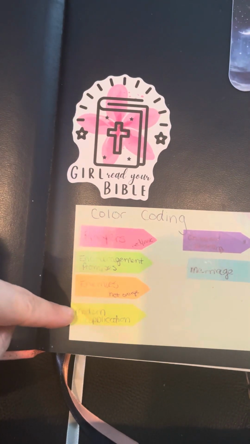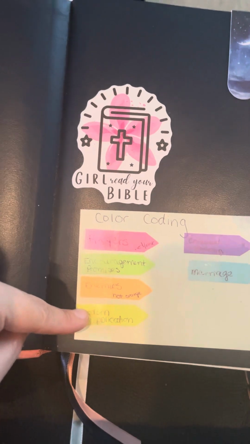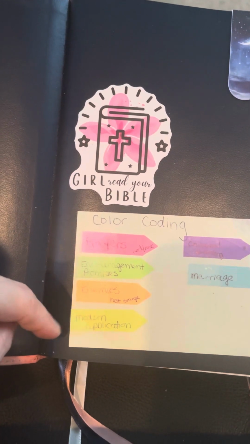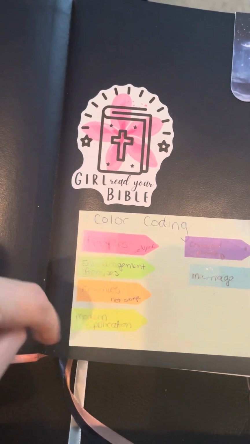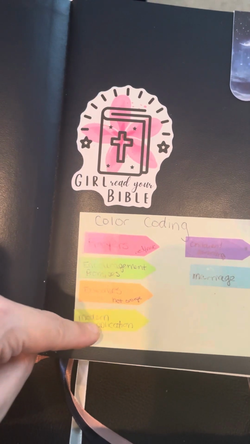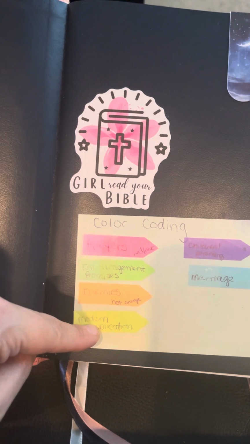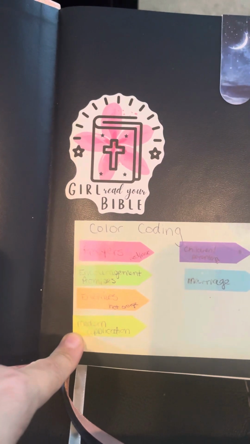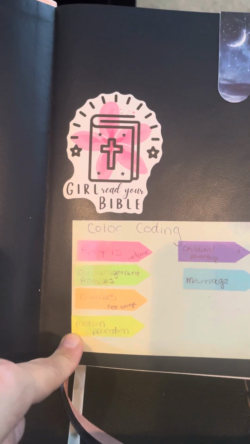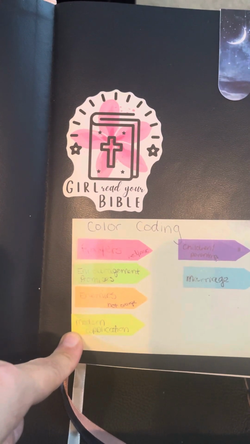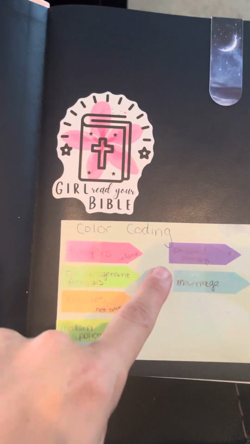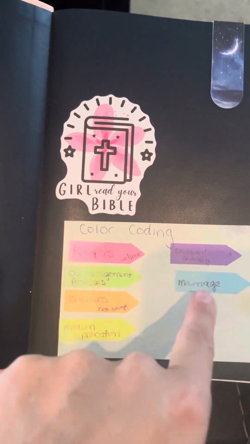These are things that progressive Christians would want to argue about. Yes, we have become more progressive in our society, but there are still things that are wrong and still things we follow in the Bible. So modern application, and then children and parenting, and then marriage.